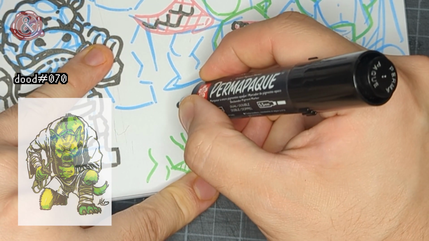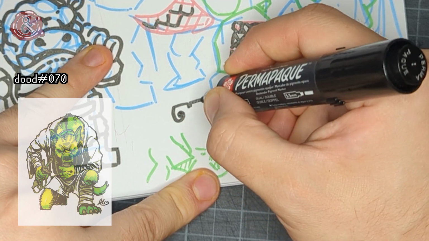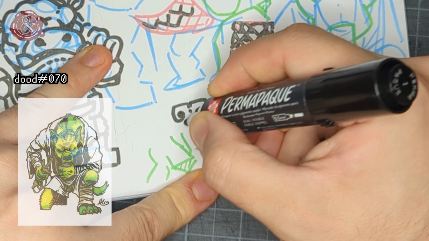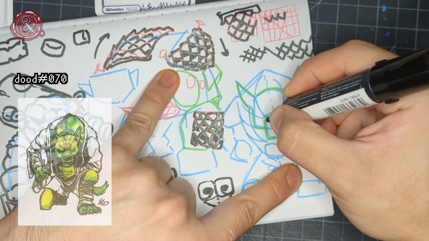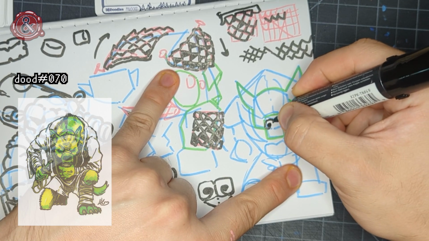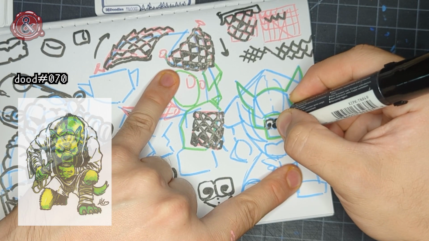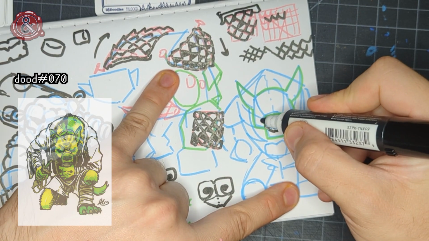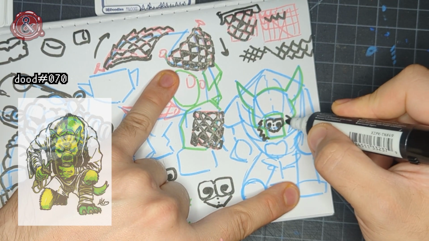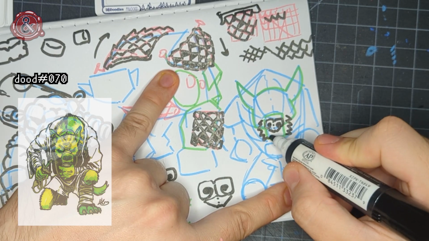Let's do that again. Gonna come in from the center, come around, swirl, come around, swirl, boop, boop, boop, dot, dot. Dog nose. I'm gonna give him some big ol' scruffy whiskers.